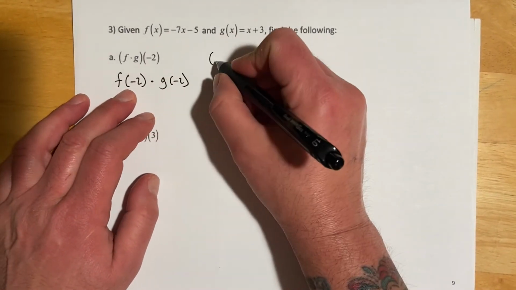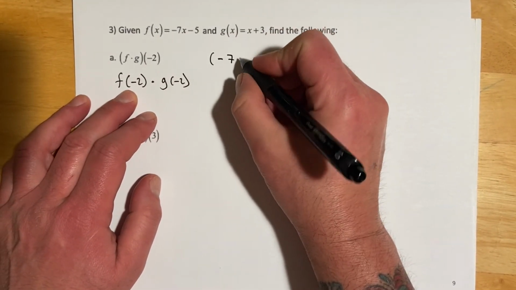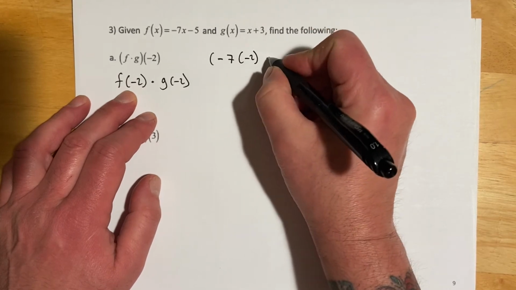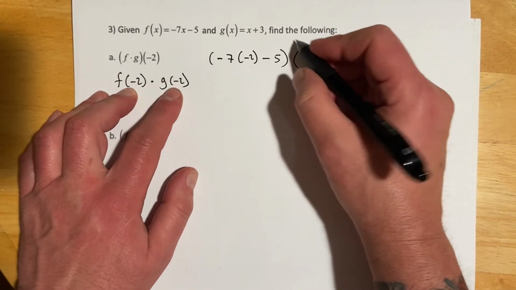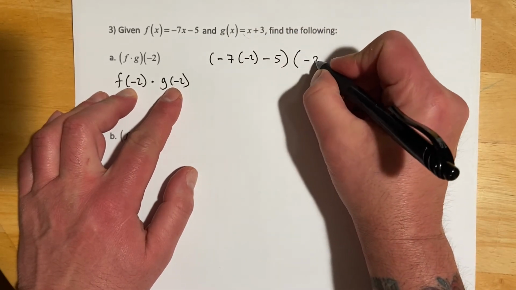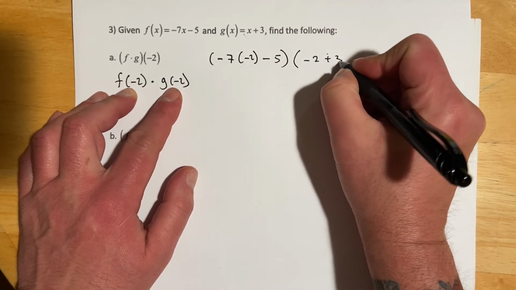So let me do that version. We'll do negative 7, and then that's going to be times a negative 2 minus 5. And then we're multiplying that times g evaluated at negative 2. So that'd be negative 2 plus 3.